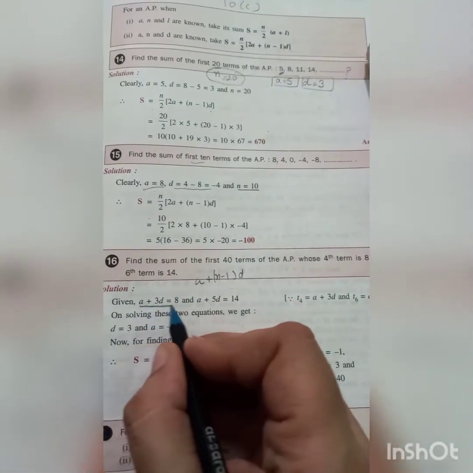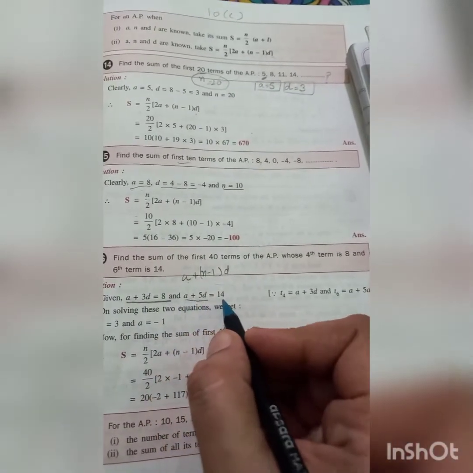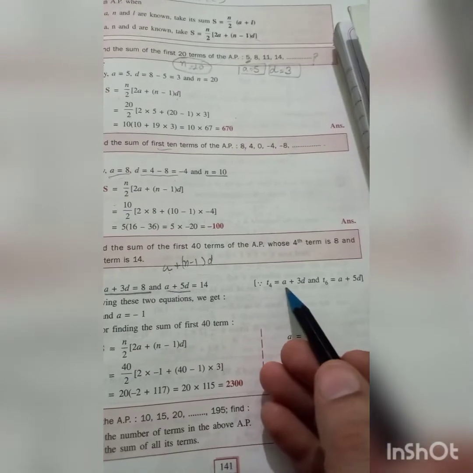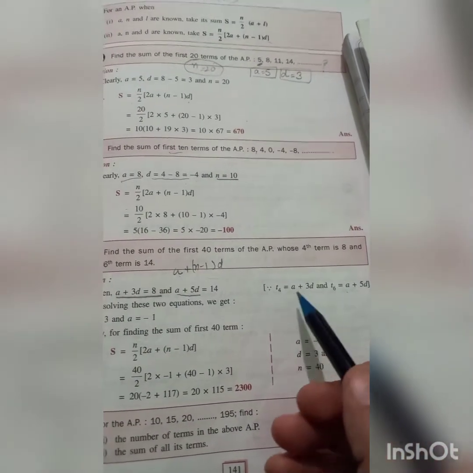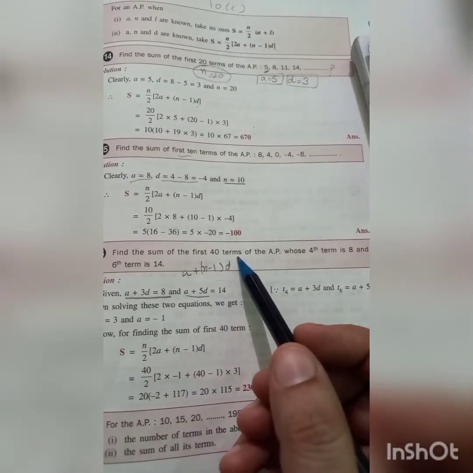A plus 3D is given as 8. And the sixth term is A plus 5D, which is equal to 14, because term 4 is A plus 3D and term 6 is A plus 5D. So you can write A plus 5D is 14. First 40 terms means n's value is 40.